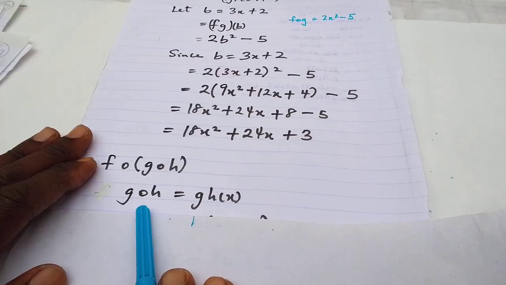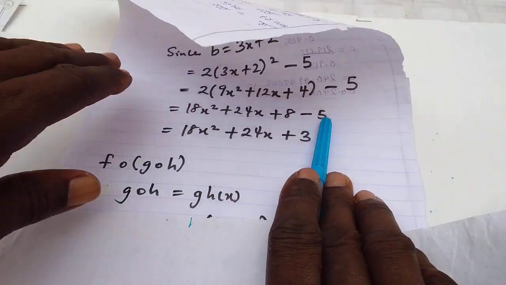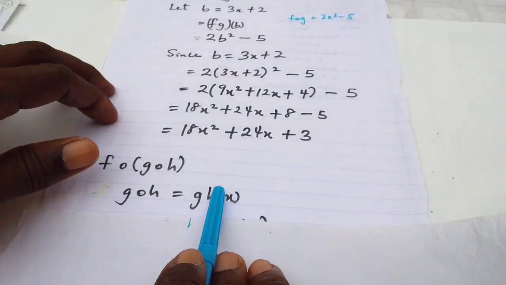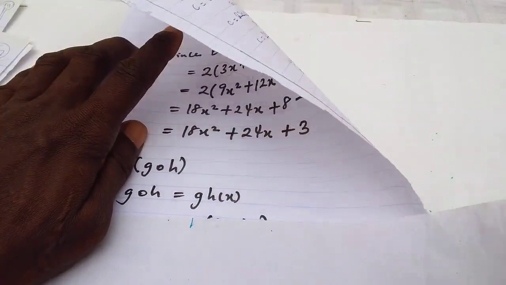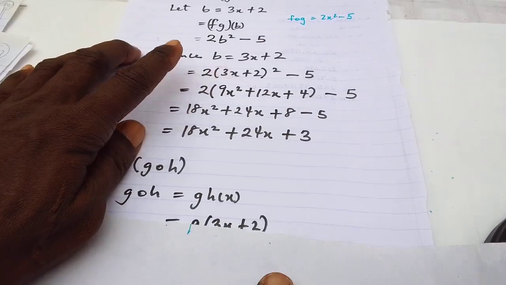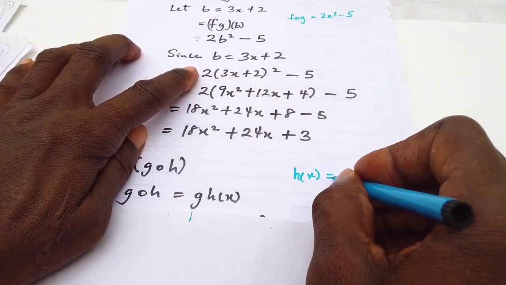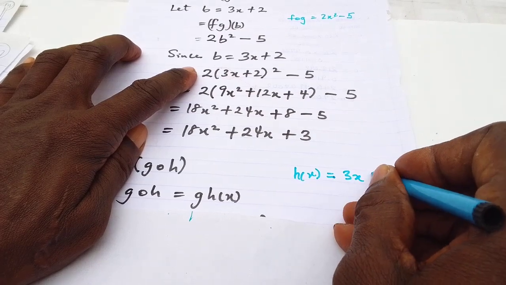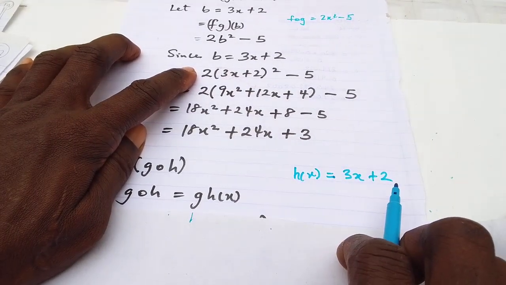So this g of h is the same thing as saying gh of x. Now, from the question we were told that h of x, the mapping of h, is 3x plus 2.